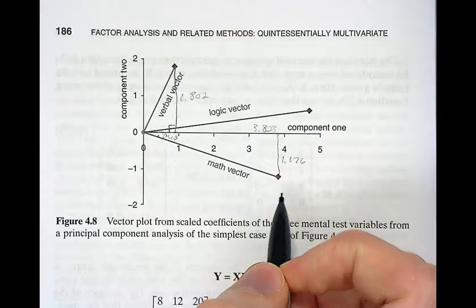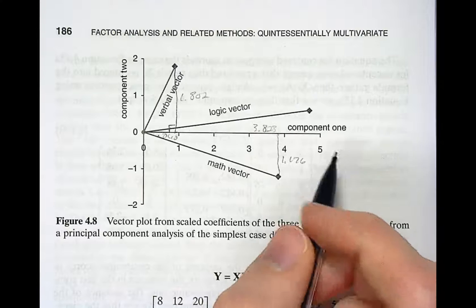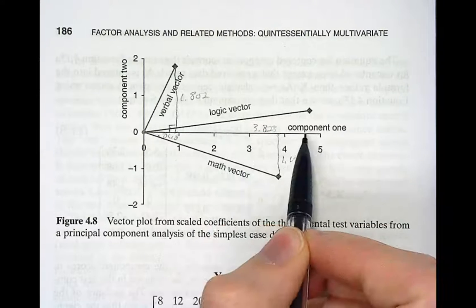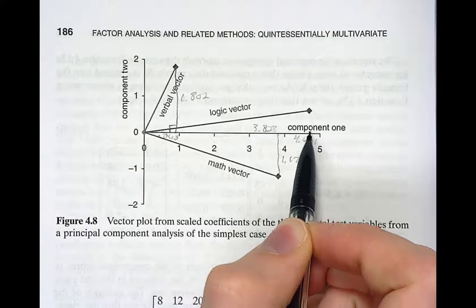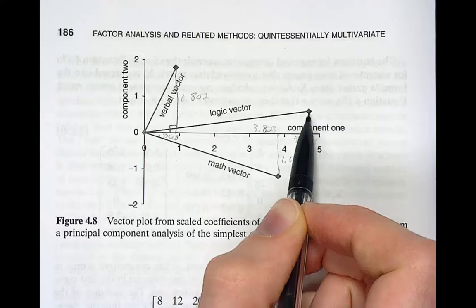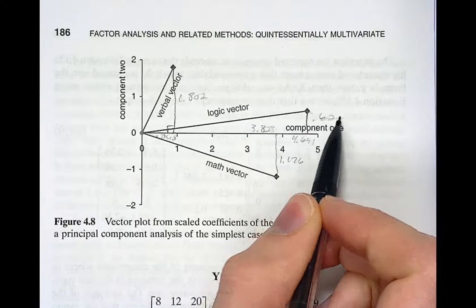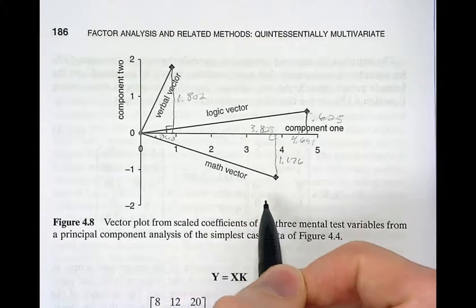And then last one for the logic test vector, we go 4.691, so all the way down to about here, 4.691, and then we're going to go up 0.625. And of course these are all right triangles.